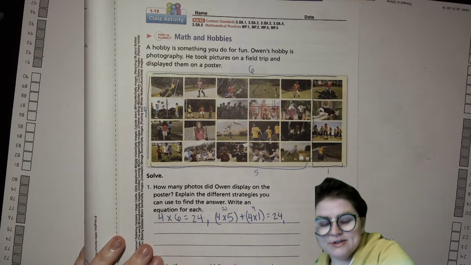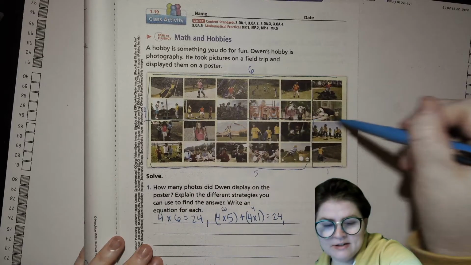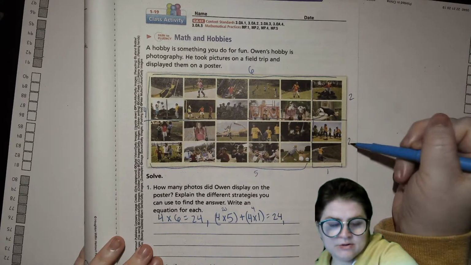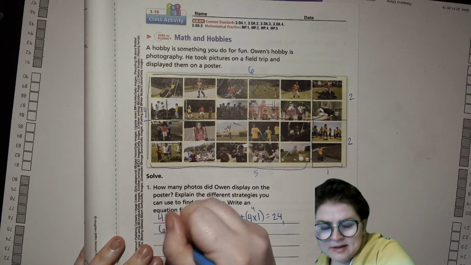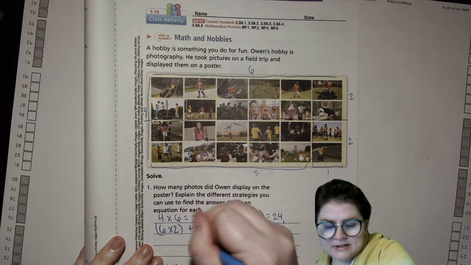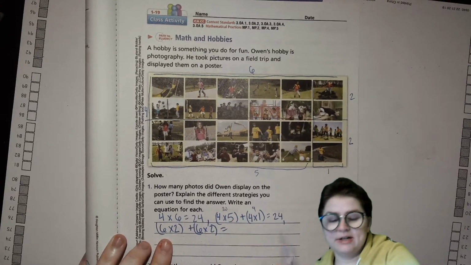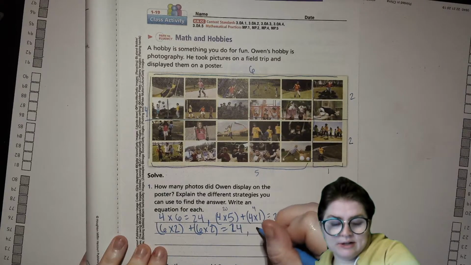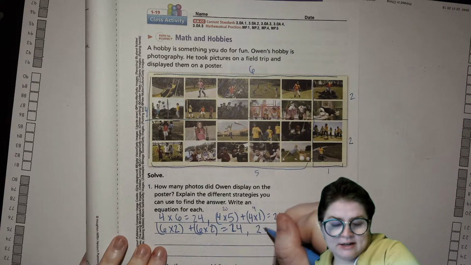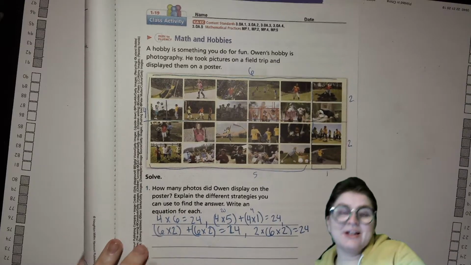You could also have divided this way, 2, 6 times 2 plus 6 times 2, which equals, each of those are 12, right? And that is 24, which means you could also have 2 times 6 times 2, which is 24. There's a lot of different ways you can look at it.